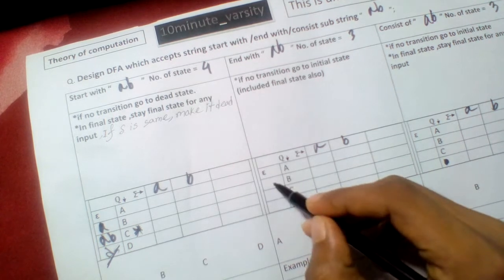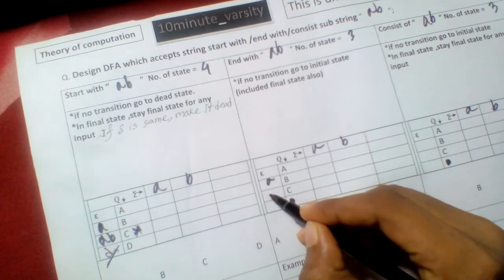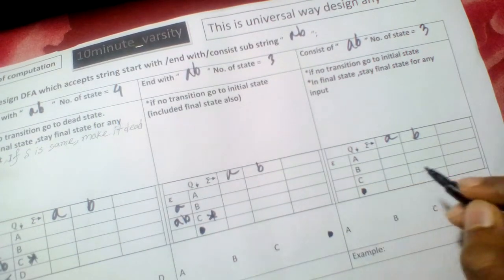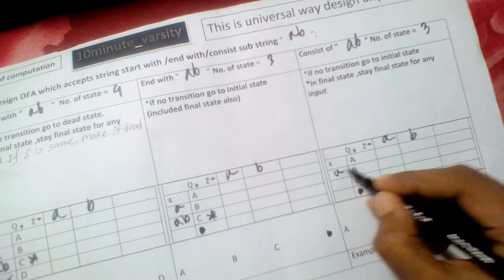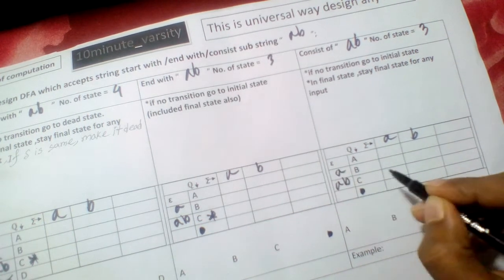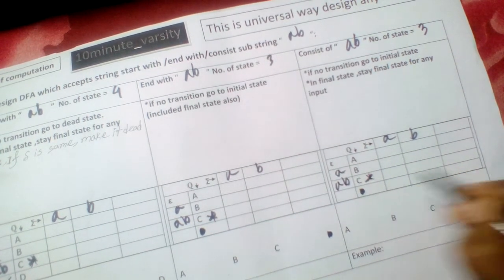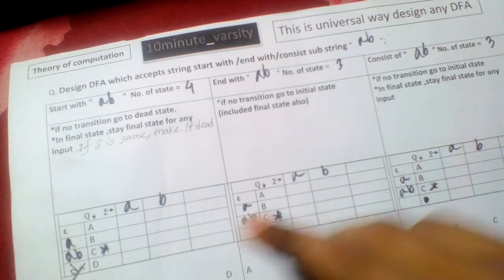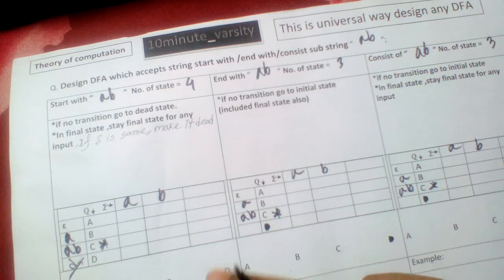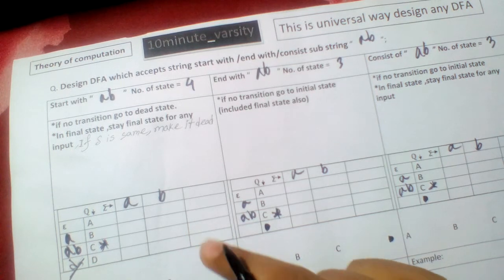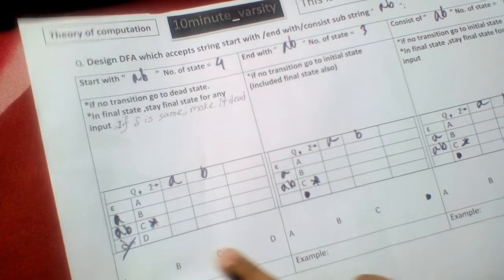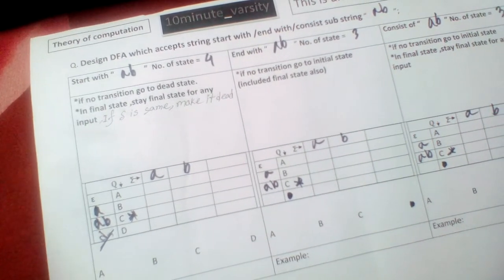And here there is also AB, so this is our final state. There is no need for any dead state. And there is also AB. This is our final state. If you get this table, you will simply be able to design the transition diagram.